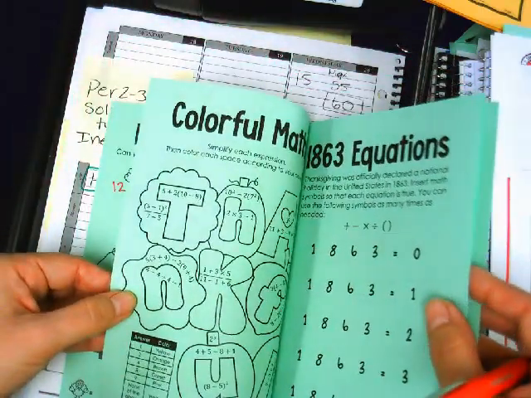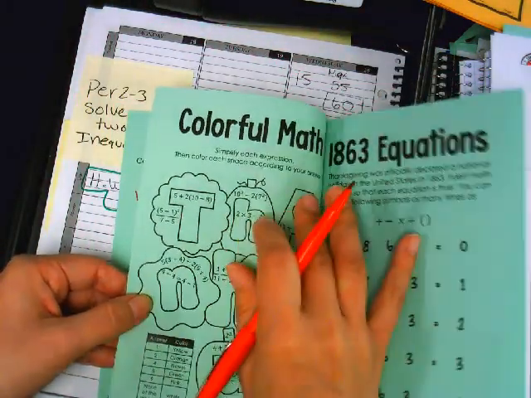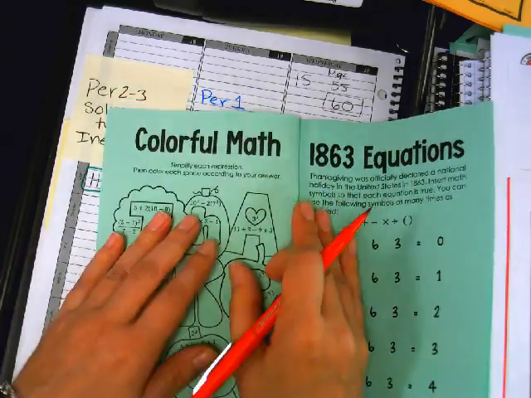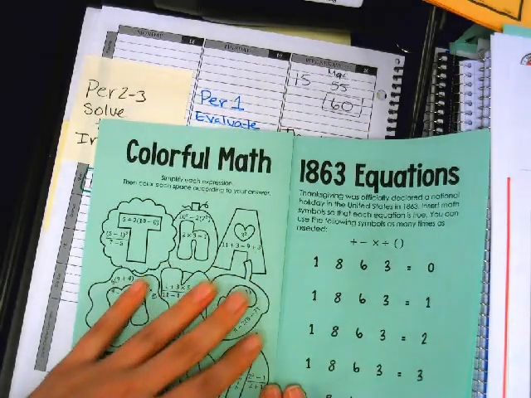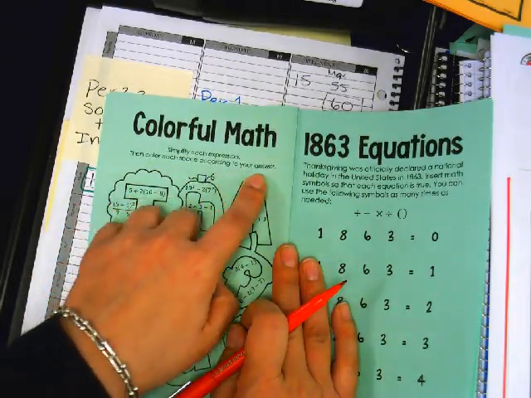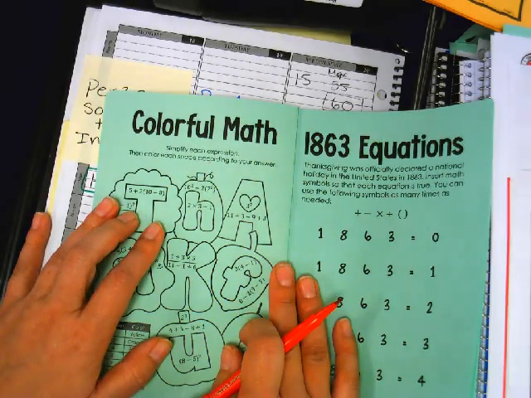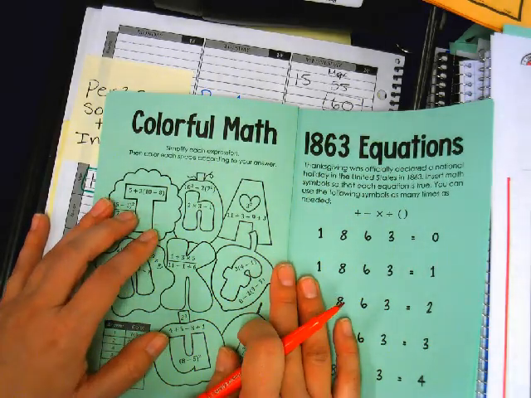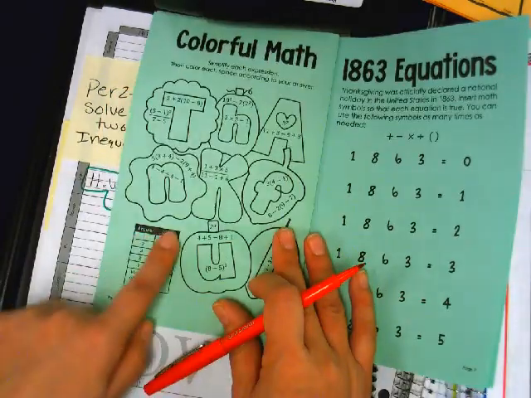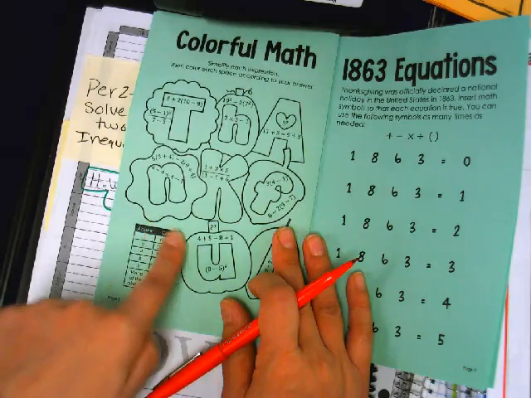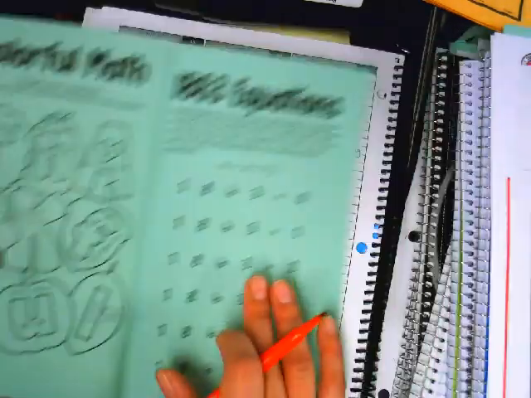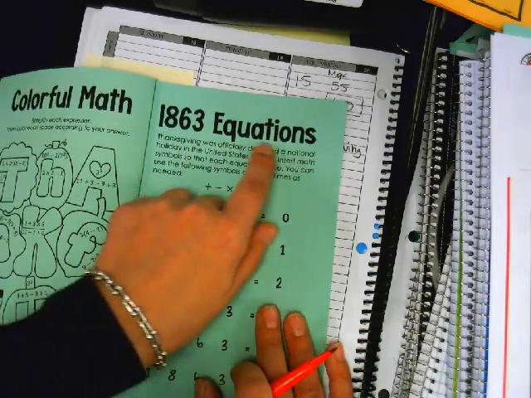Yes? On the graph one, it says that it's 16.5 and you put it in the middle, yeah. Okay, colorful math. Simplify each expression, then color each space according to your answer. So this is order of operations: parentheses first, multiply, divide, and then the last thing is add and subtract. And then you're going to color it based on this part. Look, I already colored it green for you. You're welcome.